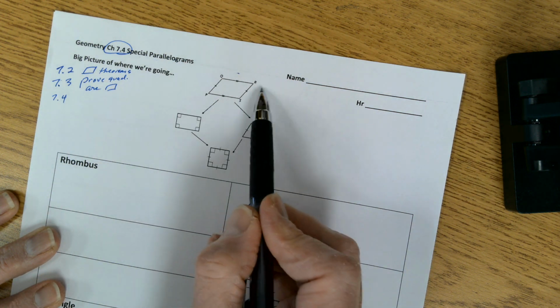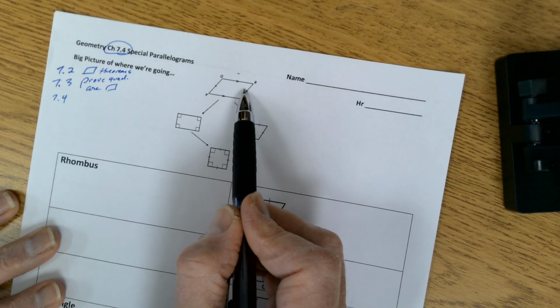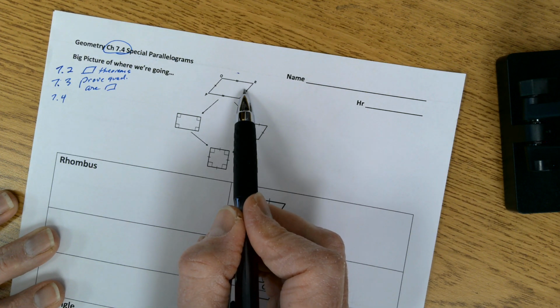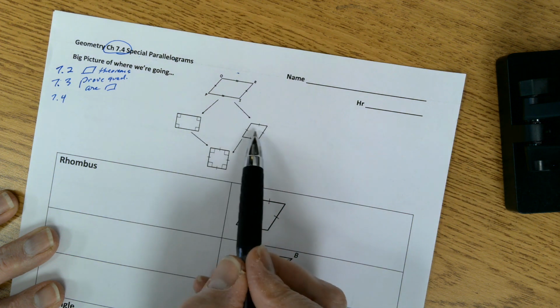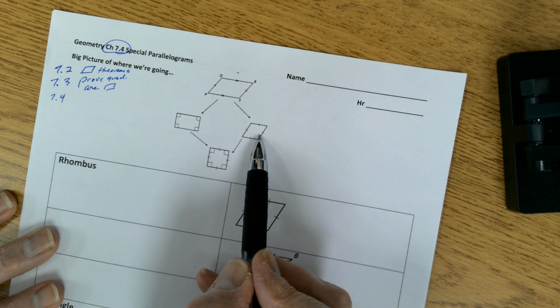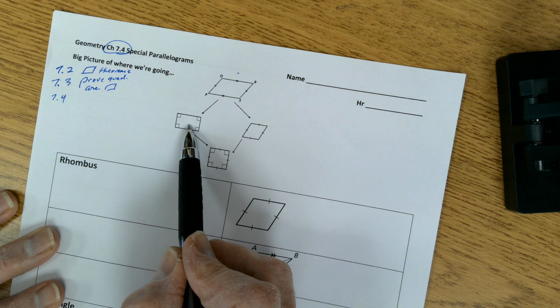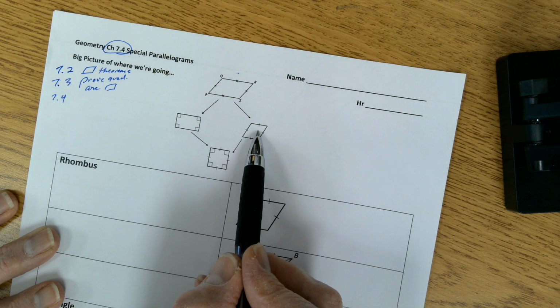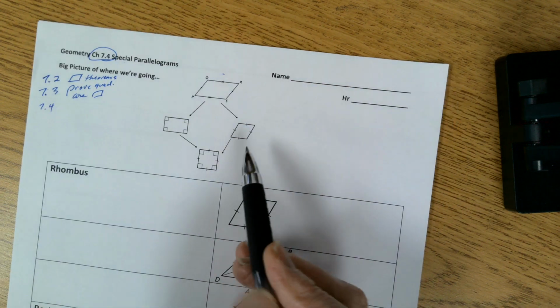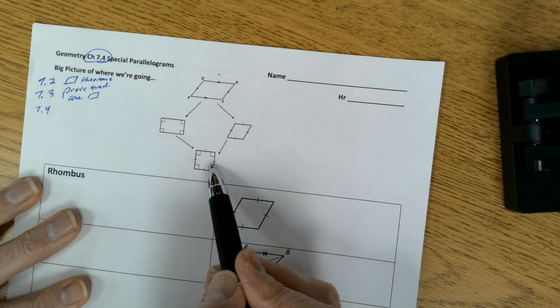I'm going to write down real quick just the basic words. What are all the theorems that are true for all parallelograms? Then we're going to go to a special elite group of parallelograms. We have rectangles and a rhombus. A rectangle and rhombus get together and they make a square. This is the most special, most elite.